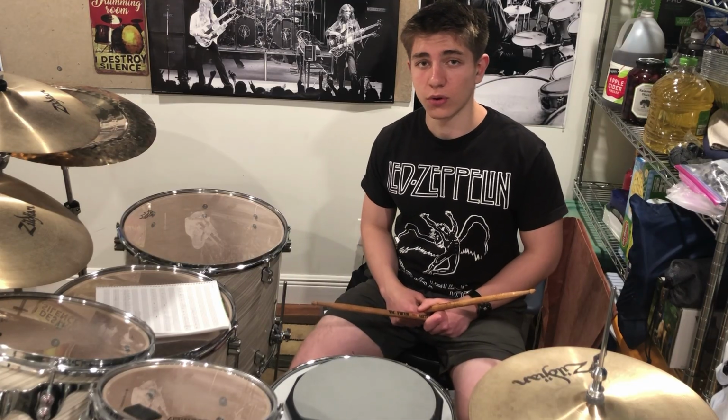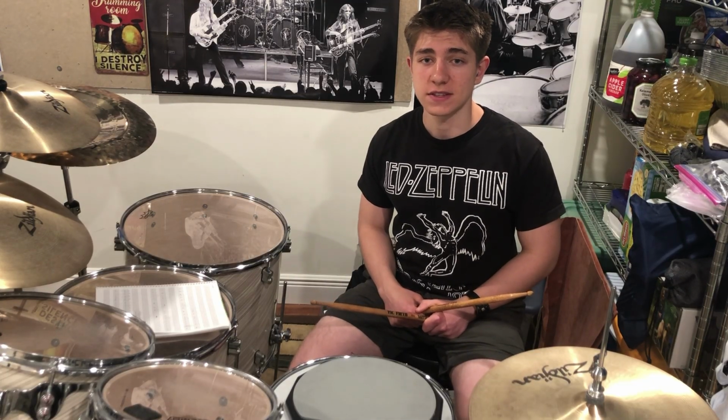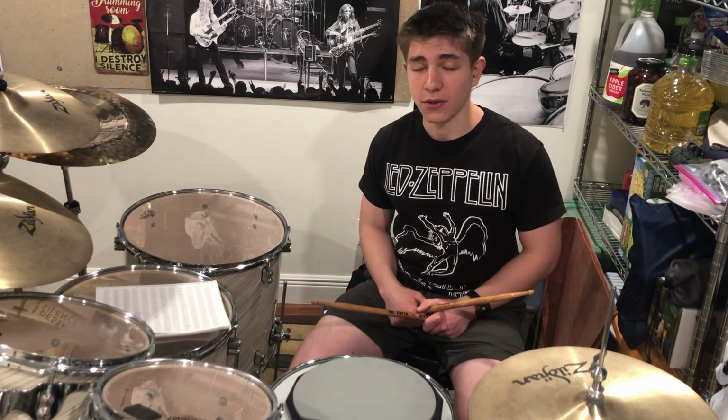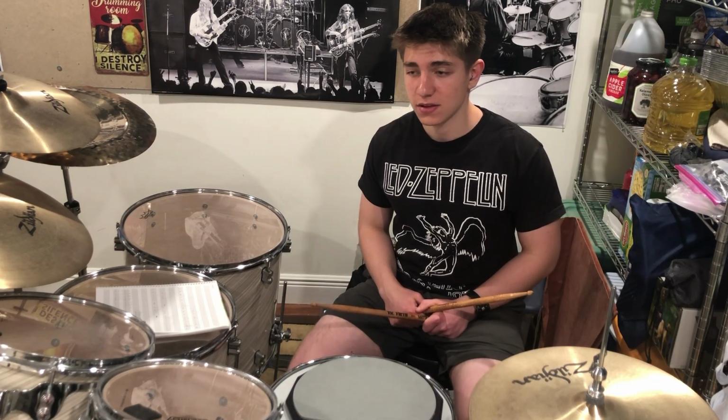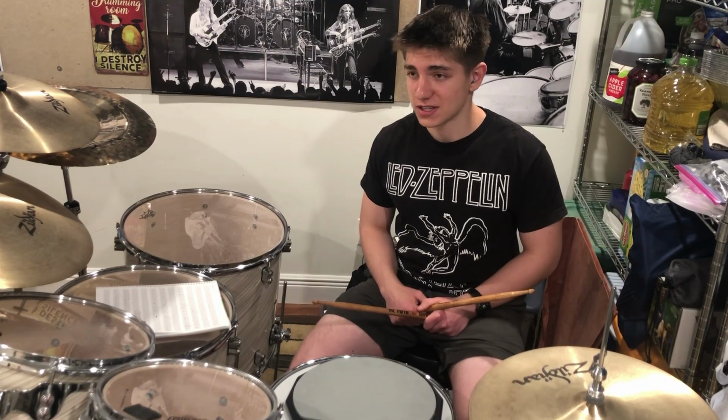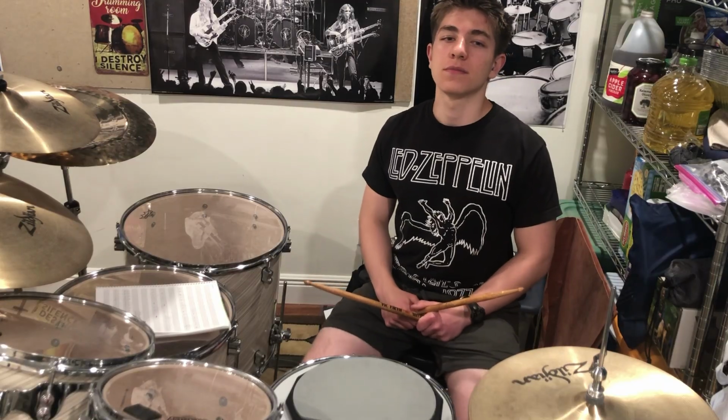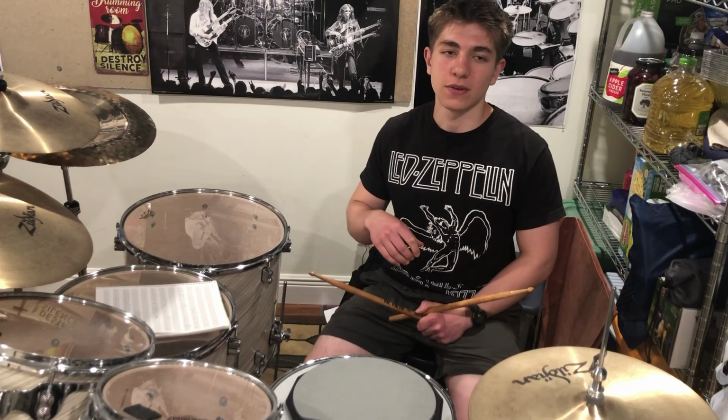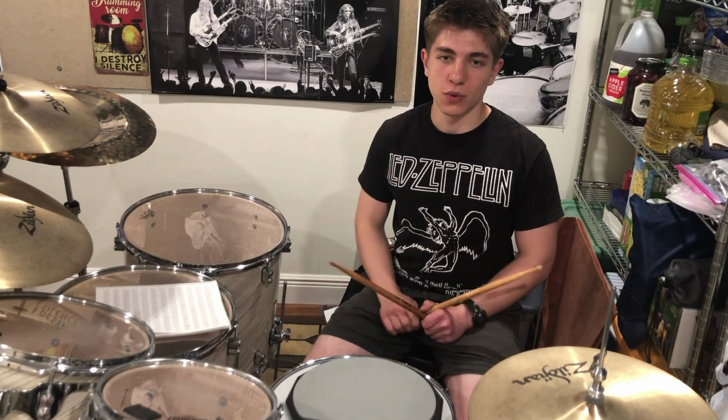Next up, we'll be going over rests, what they look like, and how they're counted. Rests indicate when there should be silence, like when you should not play. Each rest is the same note value as the note values we just went over. So a whole note rest is counted the same as a whole note, and a half note rest is counted the same as a half note, but you just don't play. So we'll show those up on the screen.